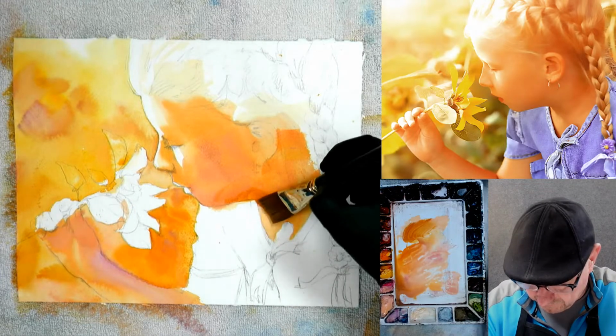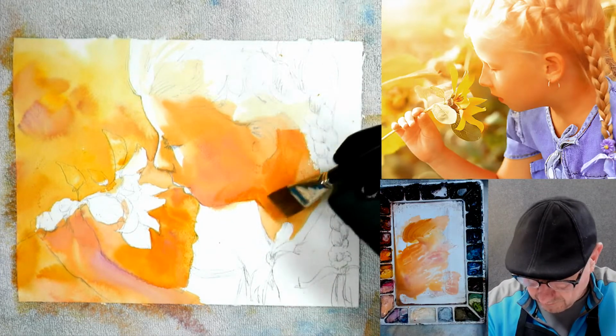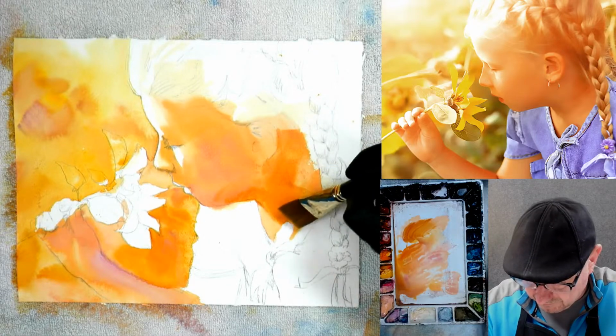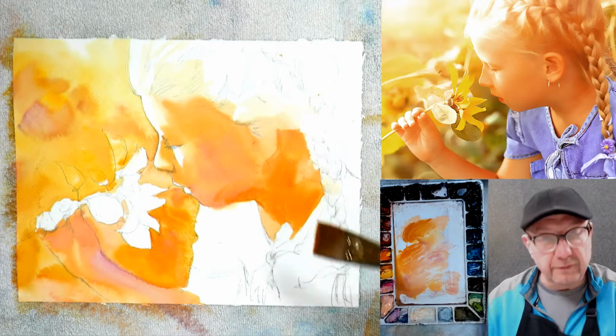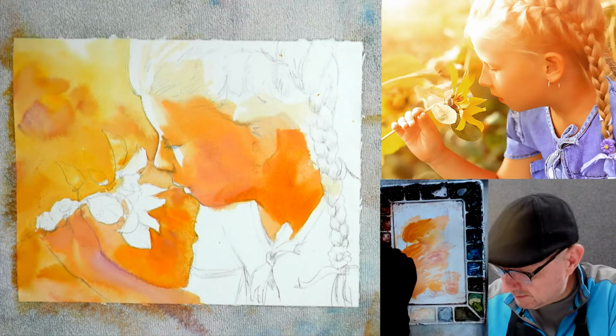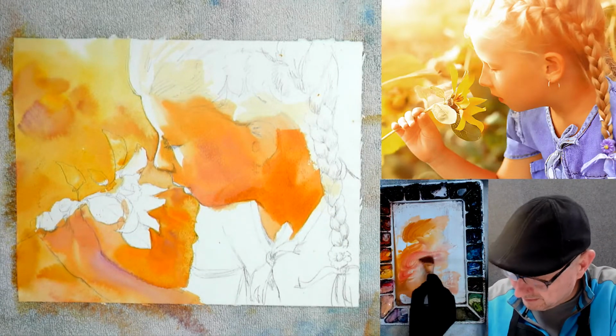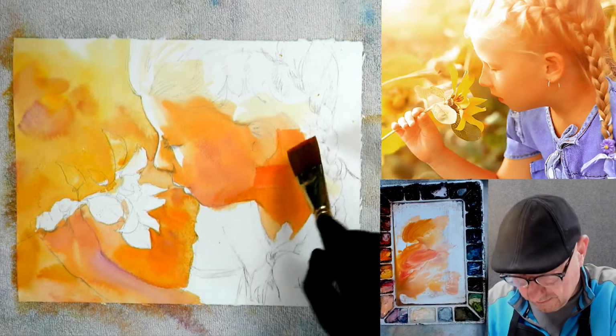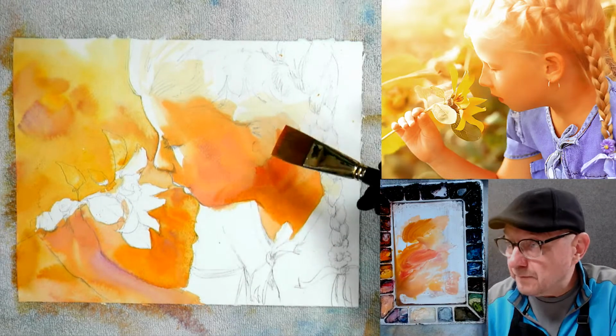It's going to sit in the water and then just give me beautiful edges, because it does it on its own. The water takes care of my edges. I don't need to do anything. I do need to make it a little bit redder, a little bit more pink, I think, back here. Her ear is nice and red.